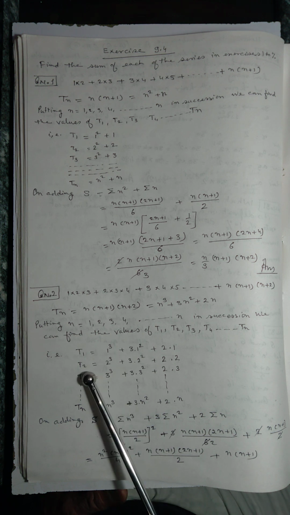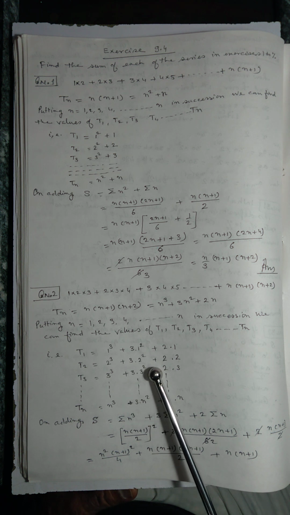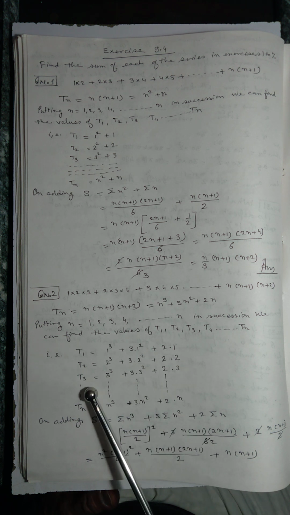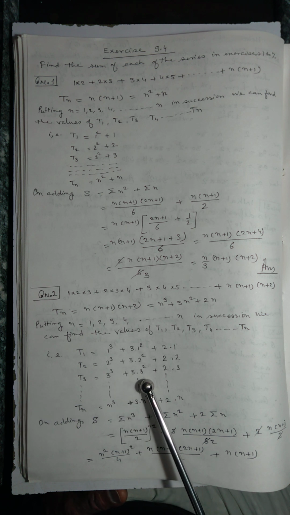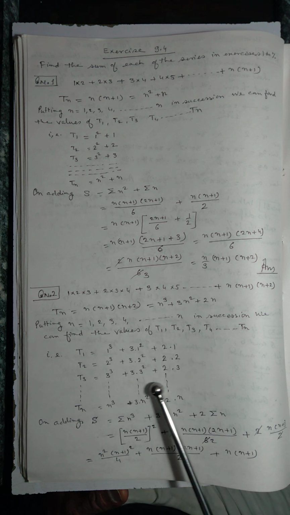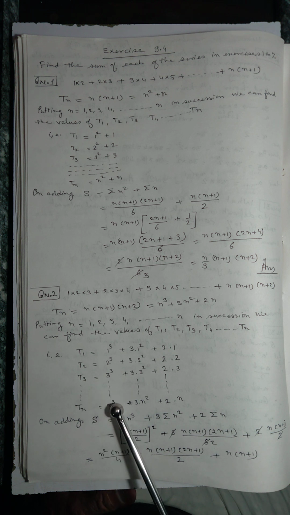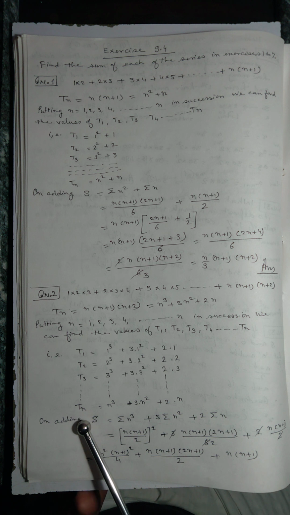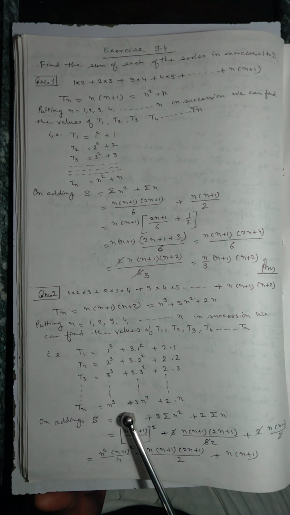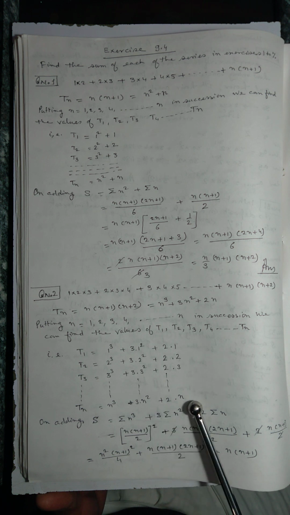Now let us say 2 cube plus 3 into 2 square plus 2 into 2, T3, that is 3 cube plus 3 into 3 square plus 2 into 3. You see the dash dash, it indicates that you can continue this way and you can reach up to nth term, that is Tn will be equal to n cube plus 3n square plus 2n.